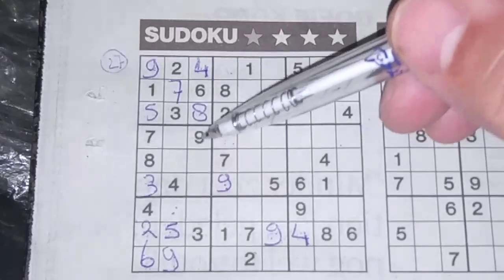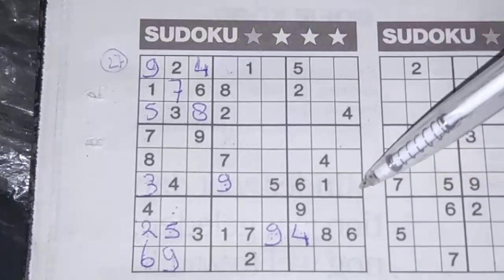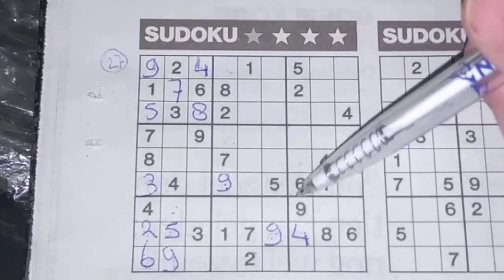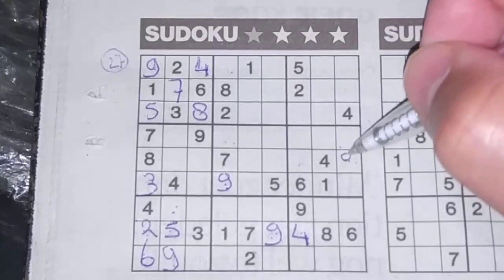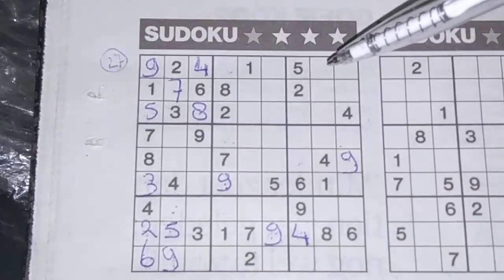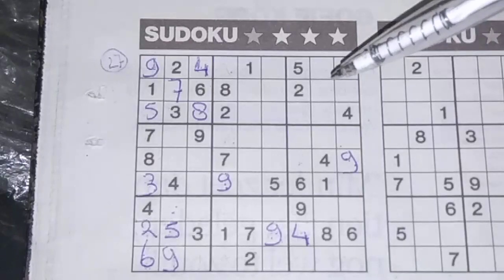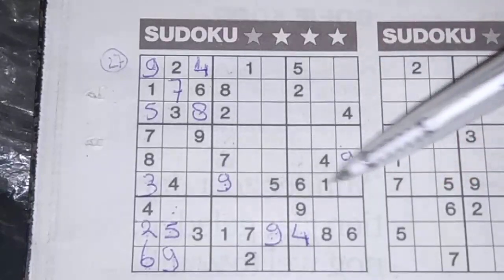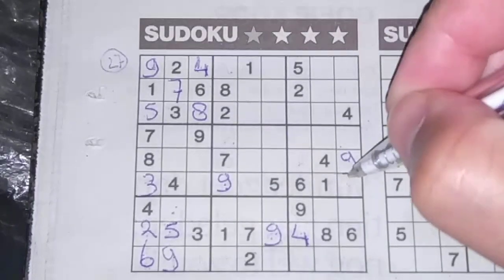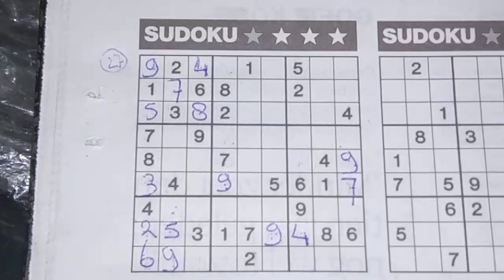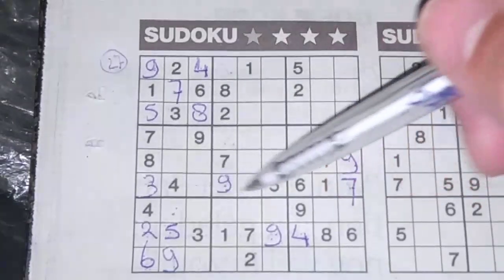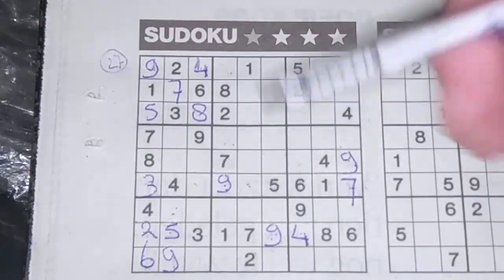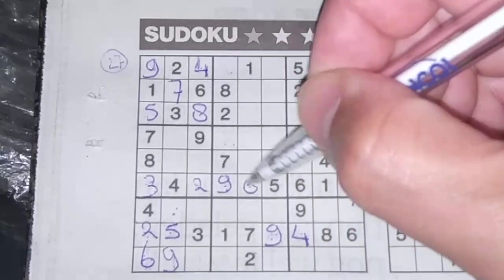9 in this row, 9 in that row. So in the middle row, the only two places for the 9, here or there. We see here 9, no 9 there, 9 should be here. Then I cannot continue with the 9. How about the 7 in this row, 7 in the middle row, so in the row below, the only place for the 7 should be there. 2 numbers left in this row for the numbers 2 and 8. We see here 2, no 2 there. 2 should be here, and 8 goes there.